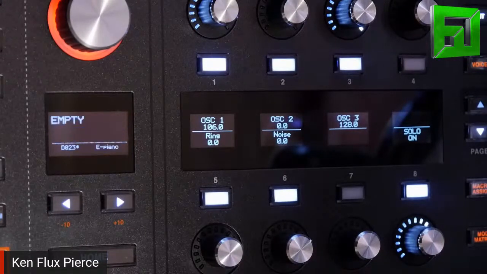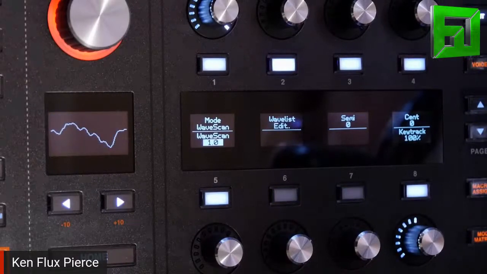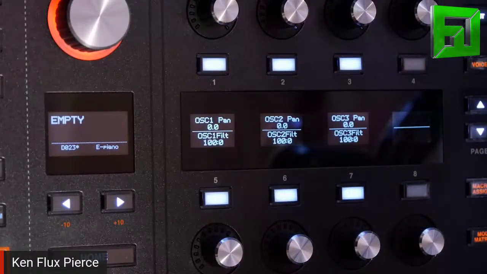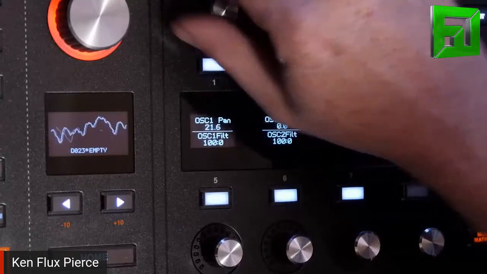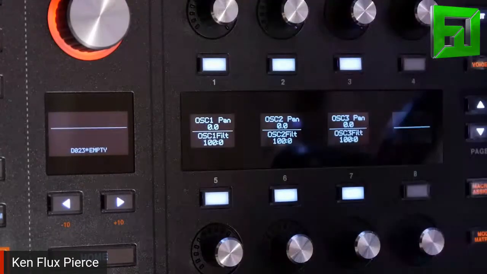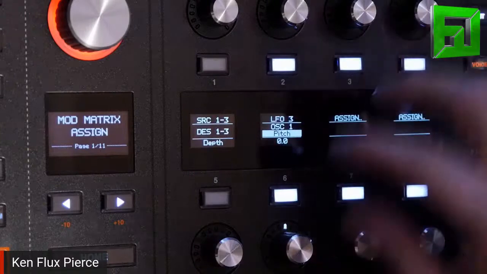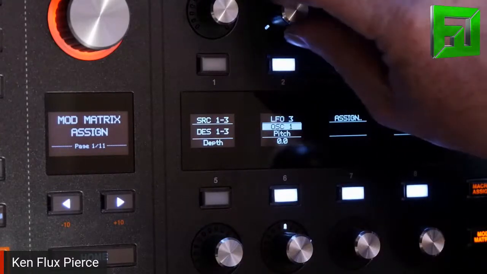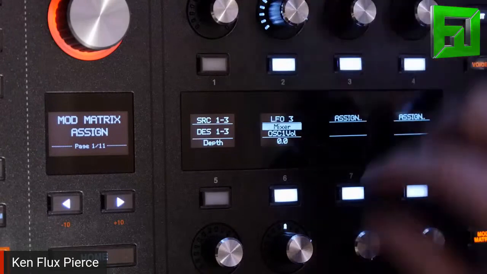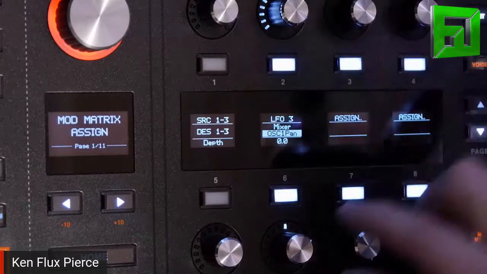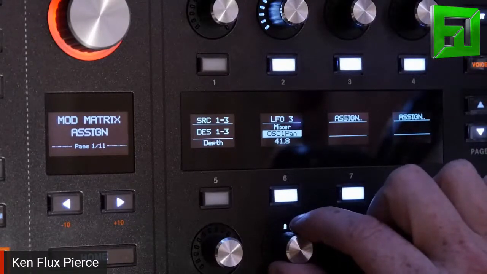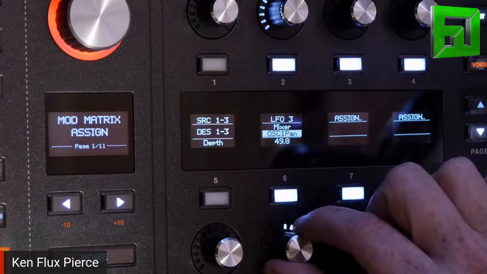But this is where things get really fun, is if you go back to your mixer section into the second page, you can get to your oscillator panning. So we can go left and right. And I'm actually going to assign an LFO to that. And, oops, I want that on the mixer, not the oscillator. So we'll go here. And this is going to be the panning. About 50. Yeah, that's good.